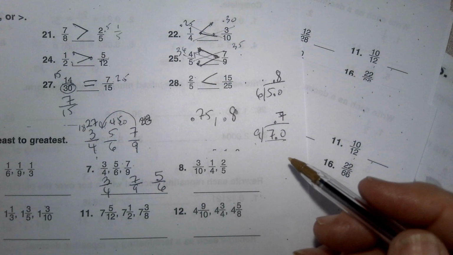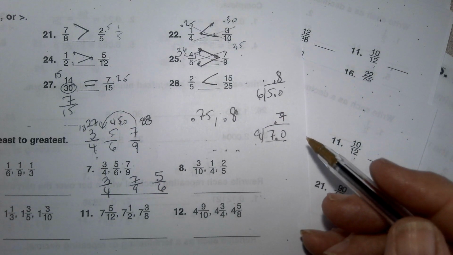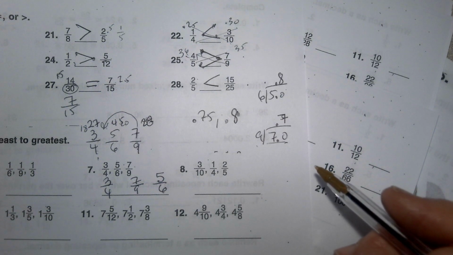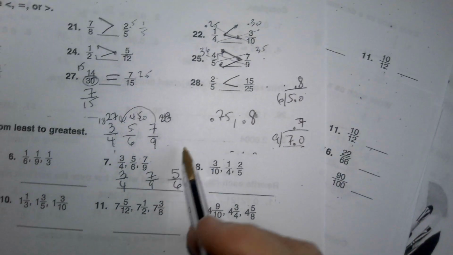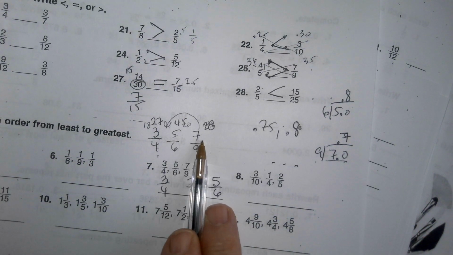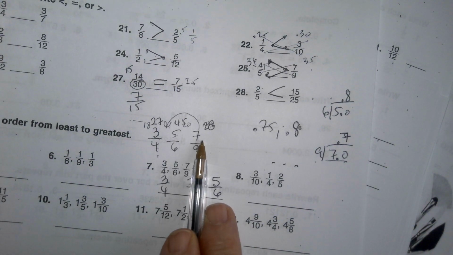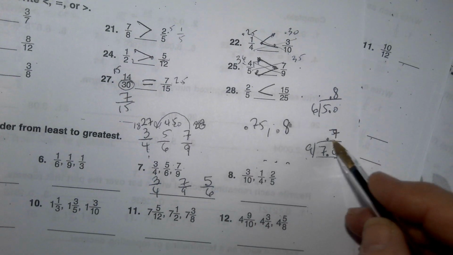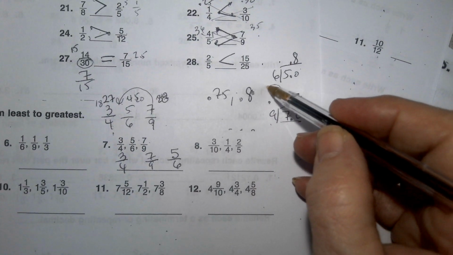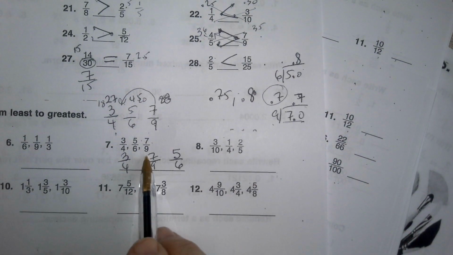Yes, sir? Can you cross multiply for any fraction? Yes. But again, I can't cross multiply this one and this one and this one at the same time. I've got to take them 2 at a time to see its position. So this decimal came to 0.7. So it might have been faster. So my smallest one was the 7/9.